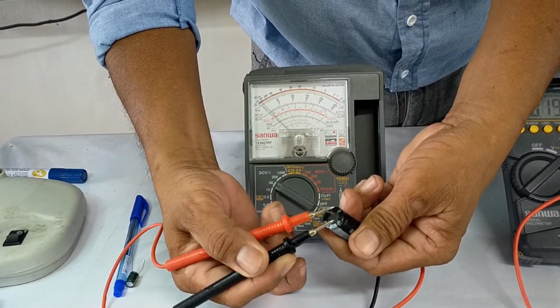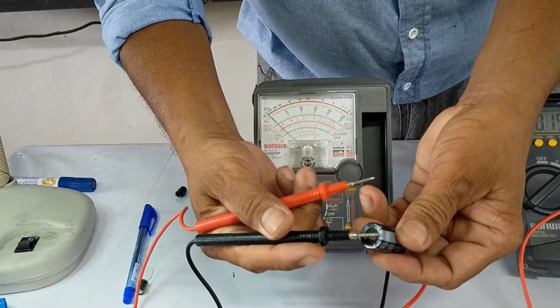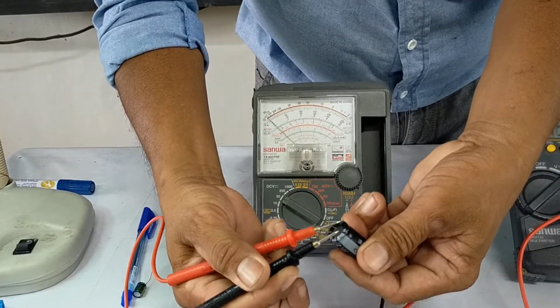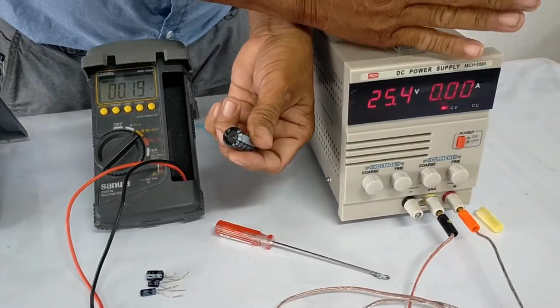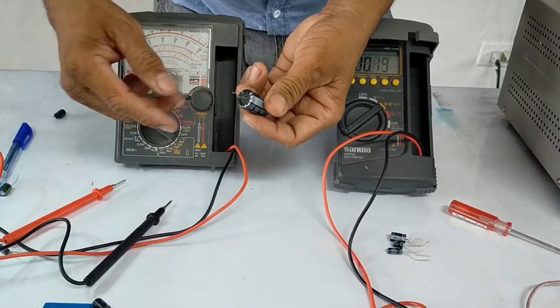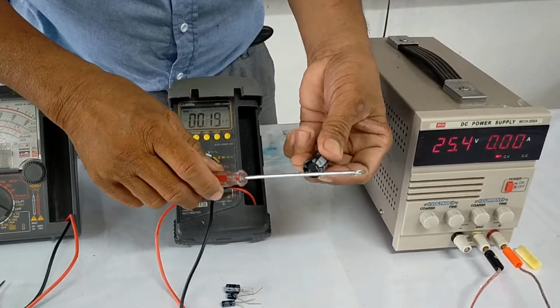So there is no more voltage. Almost zero. So, short. No more voltage, 0 volts. Now the stored voltage provided by this power supply is totally discharged by shorting it with a conductor. No more. Okay?